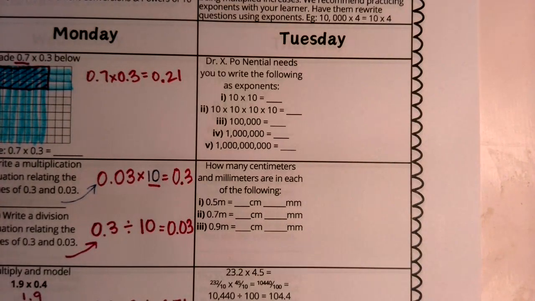Good morning, mathematicians. We are thinking about our Tuesday column of week 26, and let's start off with thinking about some powers of 10. It says Dr. X Poland needs you to write the following as exponents.